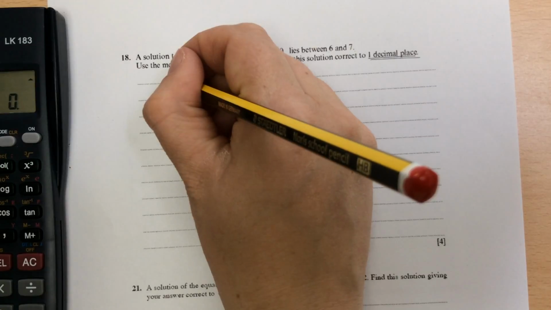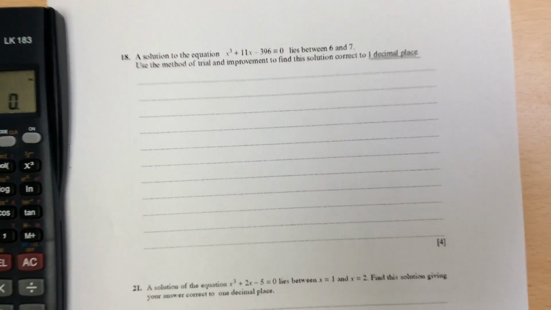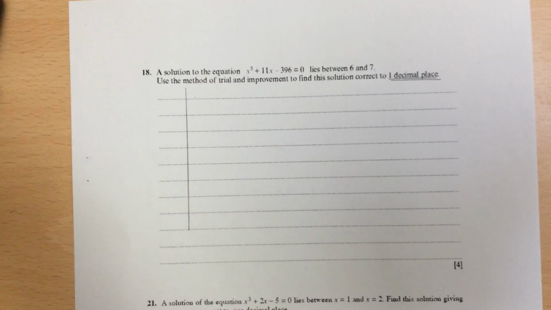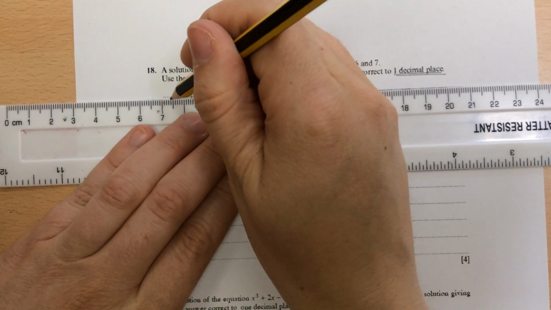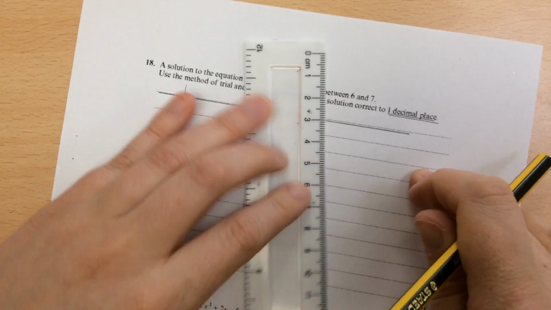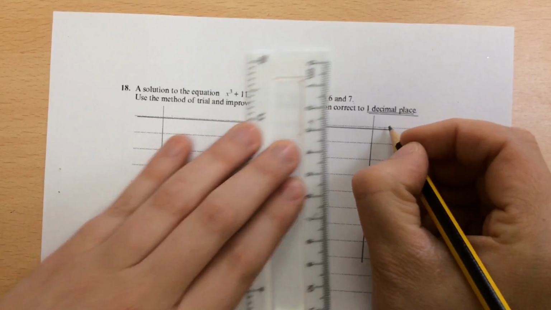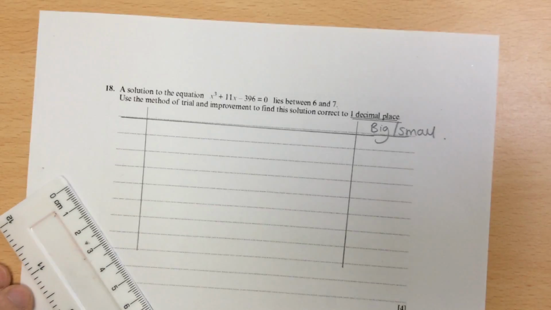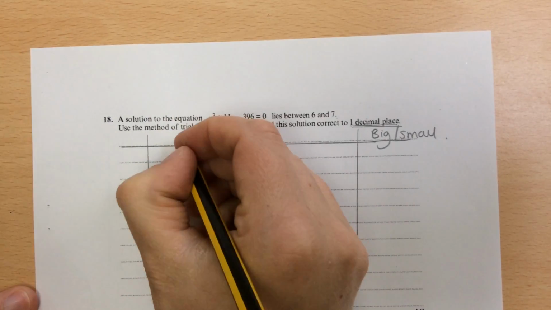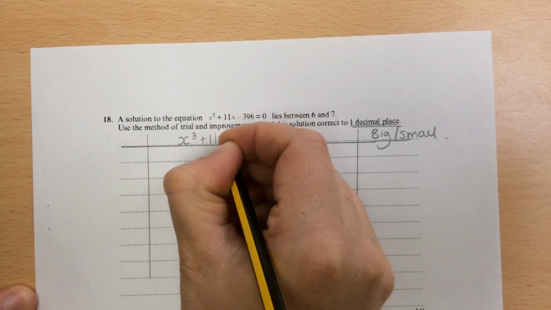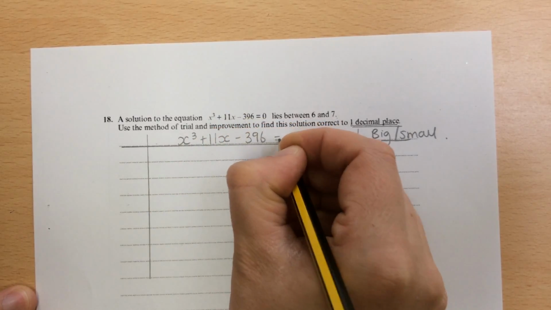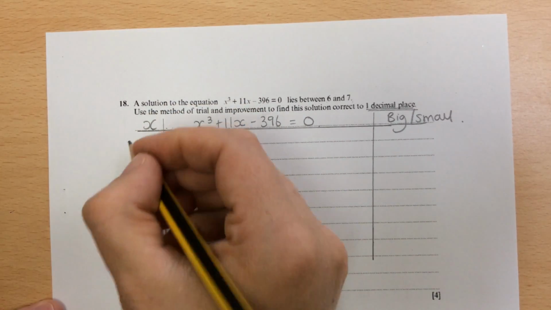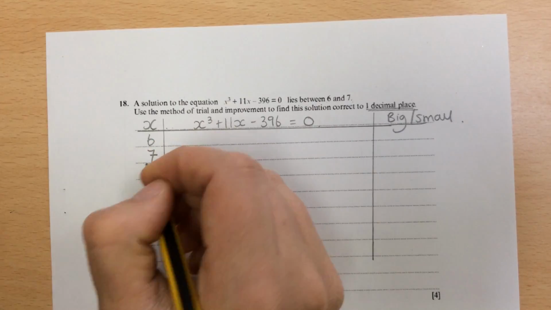So the first thing I do is I always draw myself a little table for my values. And I have my decider at the end, which tells me if it's too big or too small. Now it's a 4-mark question. It's a fiddly question, but it's worth the 4 marks if you write everything down. We want it to equal 0, so we want our answers as close as possible to 0. Now the first thing you do is you always put your first values in, which are 6 and 7.